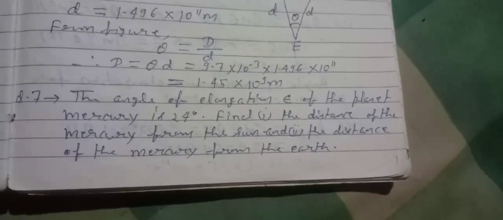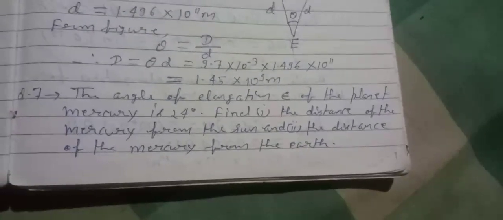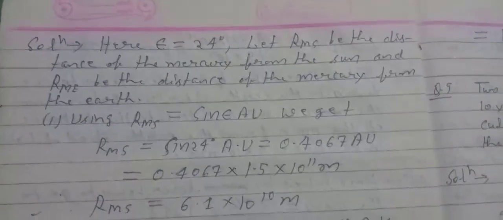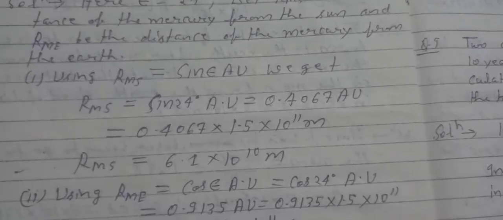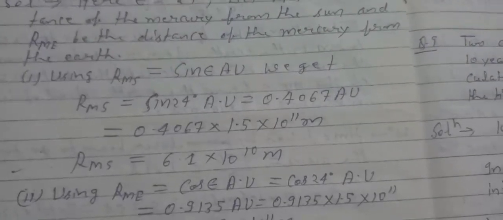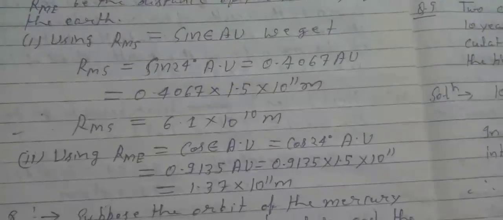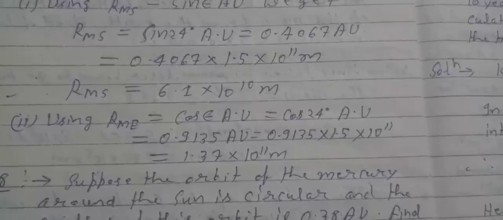The angle of elongation epsilon of the planet Mercury is 24 degree. Find 1, the distance of the Mercury from the Sun, and 2, the distance of the Mercury from the Earth. Here epsilon equals 24 degree, with RMS the distance of the Mercury from the Sun and RME the distance of the Mercury from the Earth. Using RMS equals sin epsilon into 1 AU, we get RMS equals 0.4067 into 1.5 into 10 to the power 11 meter. That is RMS equals 6.1 into 10 to the power 10 meter. Similarly, we get RME equals 1.37 into 10 to the power 11 meter.